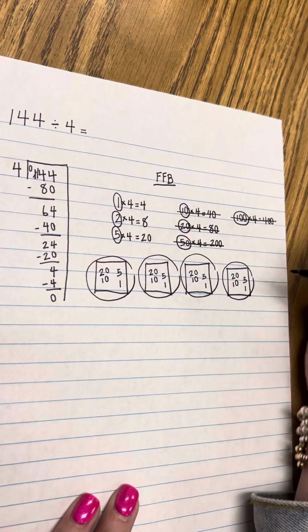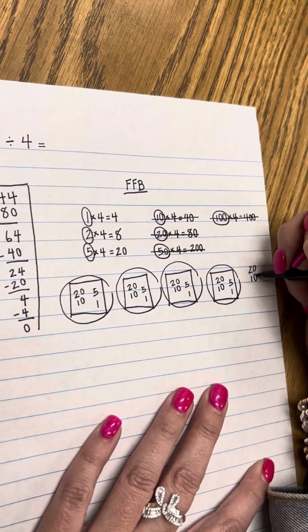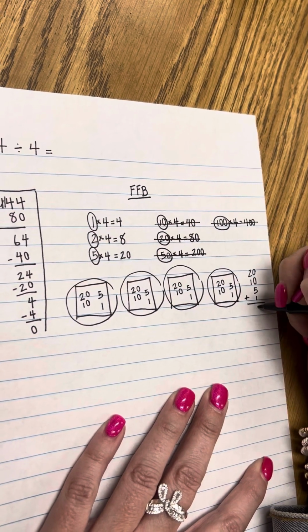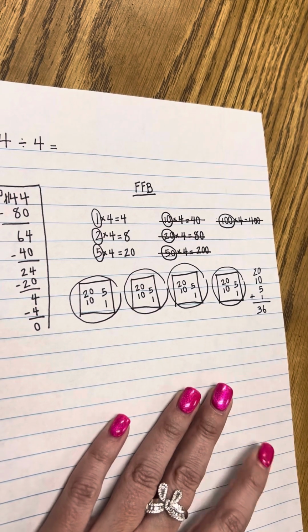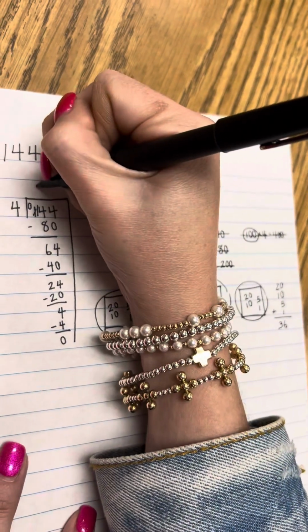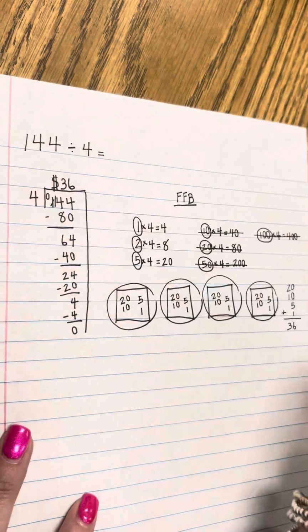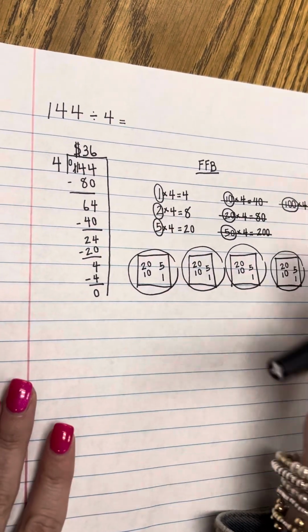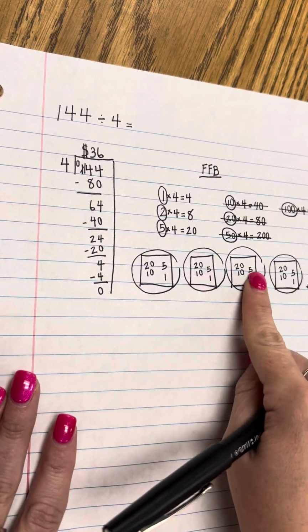And we can stack those up and add them if we need to. 20 plus 10 plus 5 plus 1 to get our answer. And we have 36. So each painter is paid $36, so that they get a total of $144, but each one individually divided up gets $36.